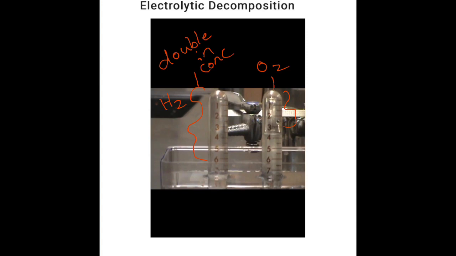So without knowing which is cathode and which is anode, you can directly tell which is hydrogen and which is oxygen by looking at the quantity being produced. So this is oxygen and this is hydrogen.